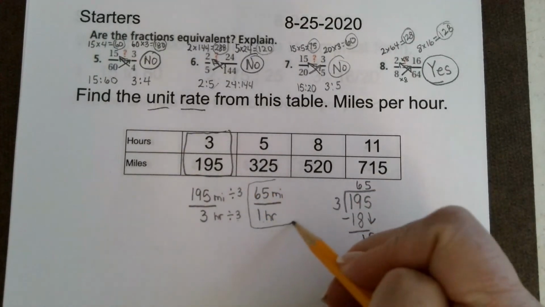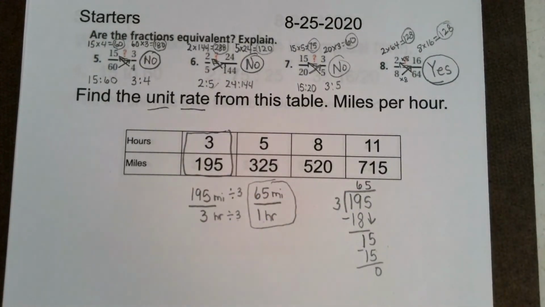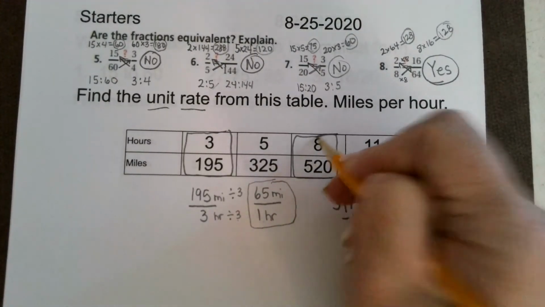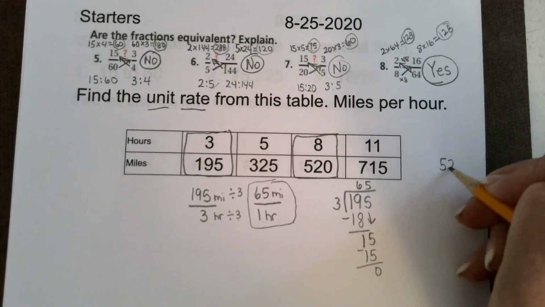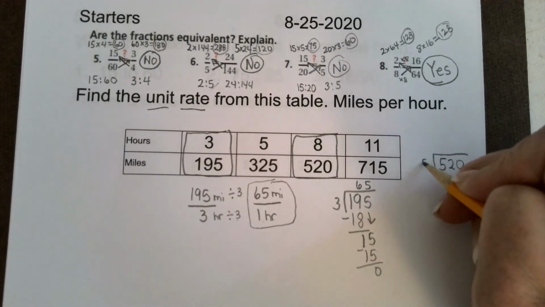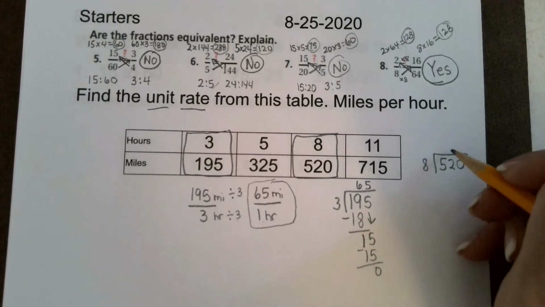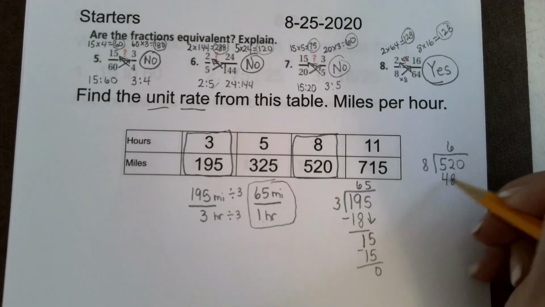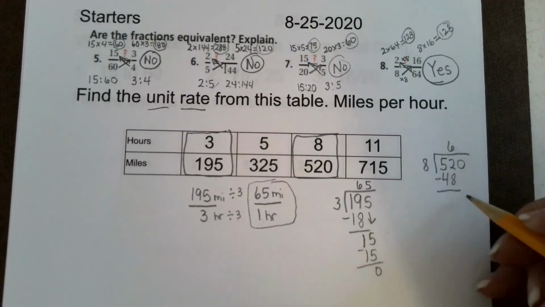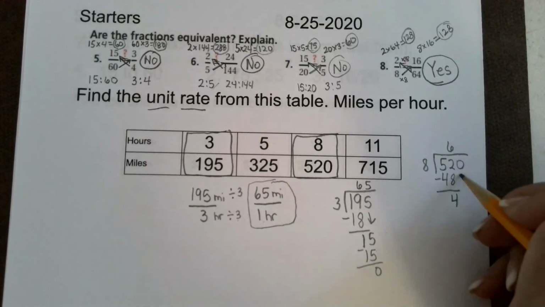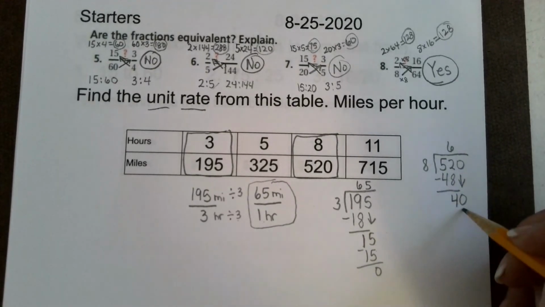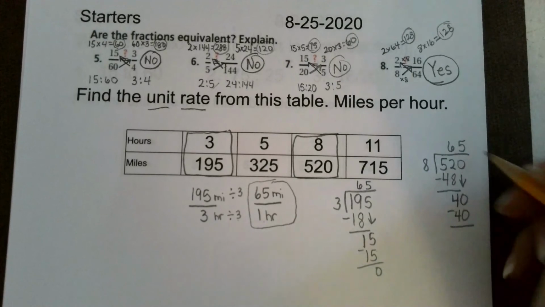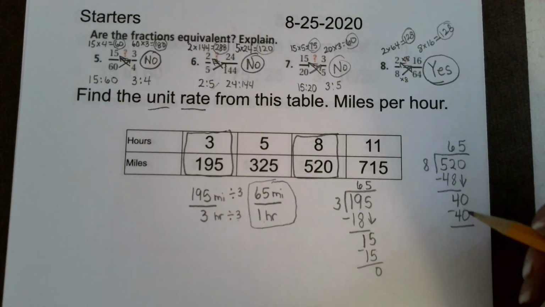You need to make sure that you put your units of measure. Just to show you, we could have gone here, and we could have done 520 divided by 8. 8 goes into 52 6 times. 6 times 8 is 48. Subtract 52 minus 48 is 4. Bring down the 0. 8 goes into 40 5 times. 5 times 8 is 40.